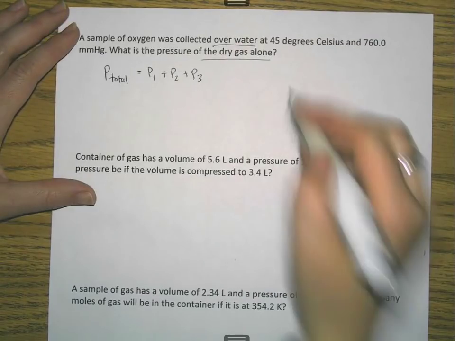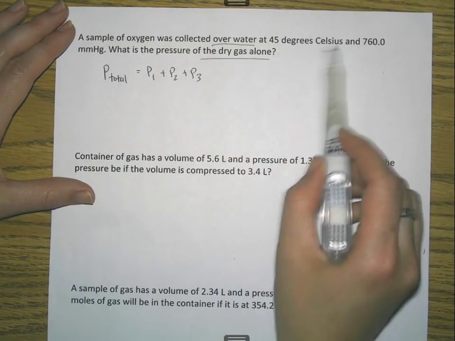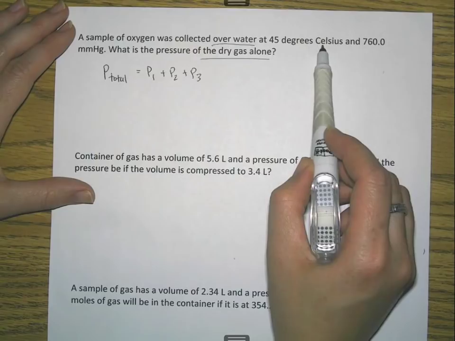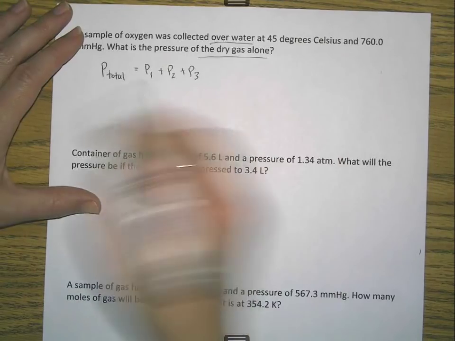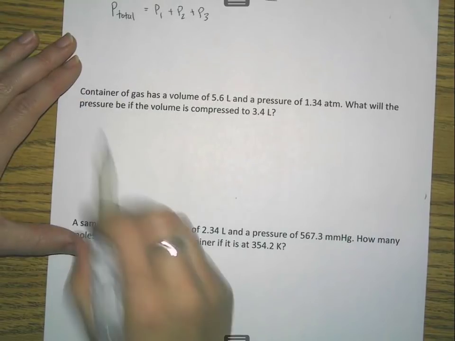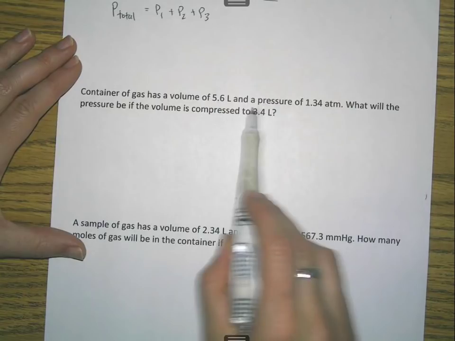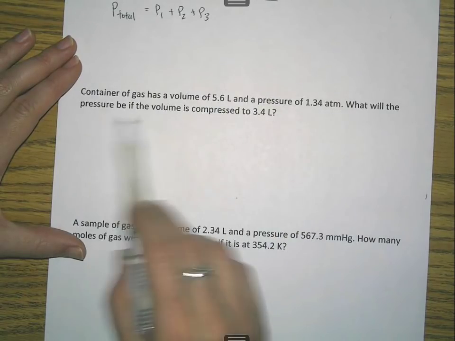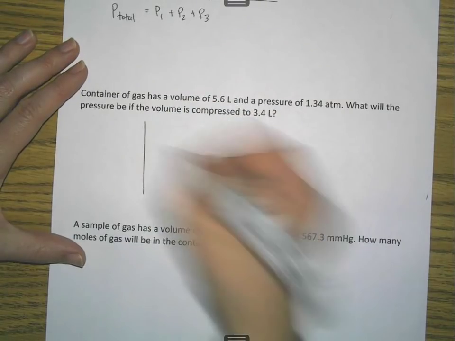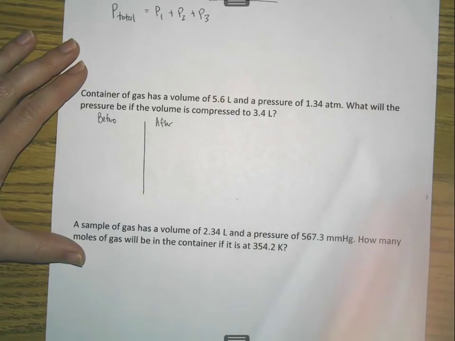They gave me some extra information to some degree. I need this to find the pressure of the water vapor, but ultimately I don't need it to actually set it up in my problem as a T. If I look down at this one, I have a container of gas with a volume of 5.6 liters and this pressure. What will the pressure be if the volume is compressed? Okay, I can recognize this as a before and after problem. And so I can start making a list.